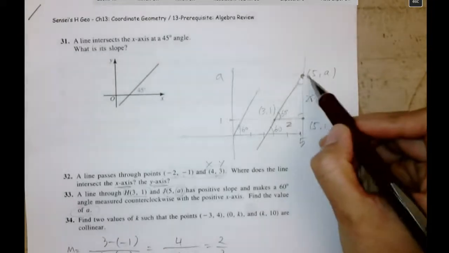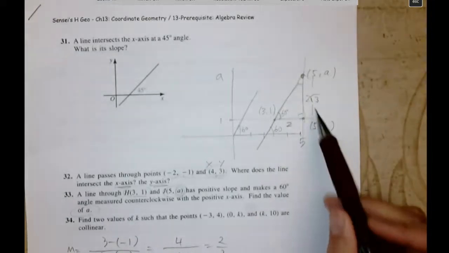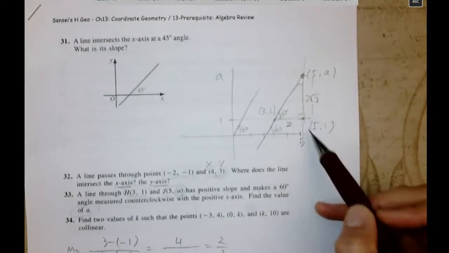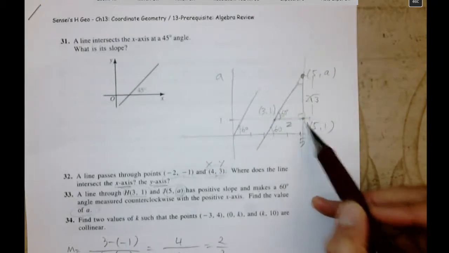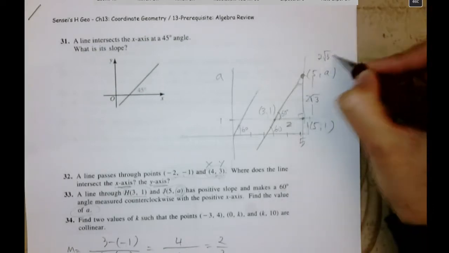So this distance right here is 2√3. And this distance right here should be 1, because this point is 5, 1. So a has to be 2√3 plus 1.